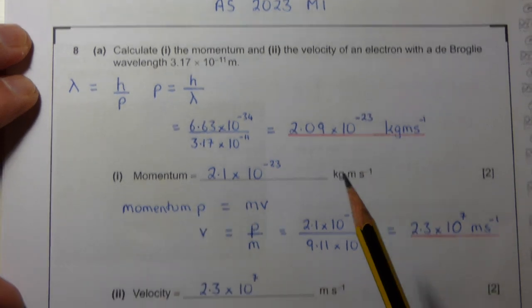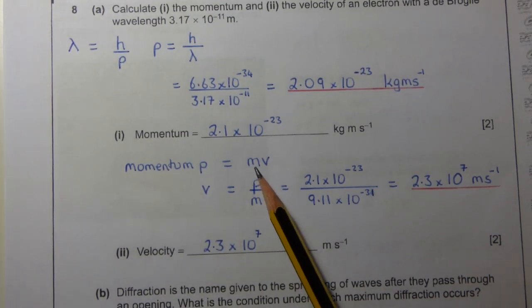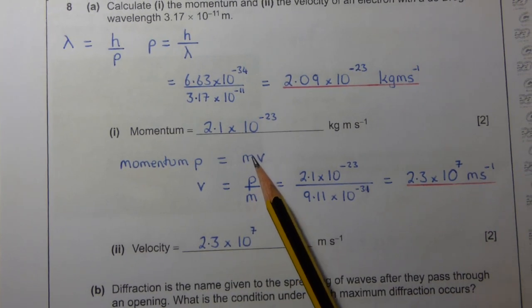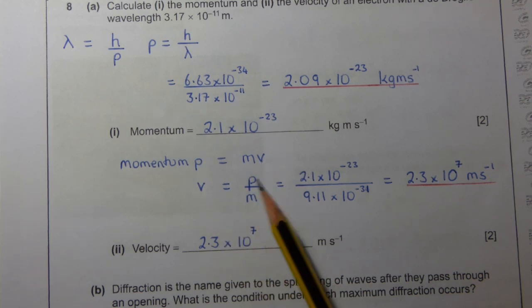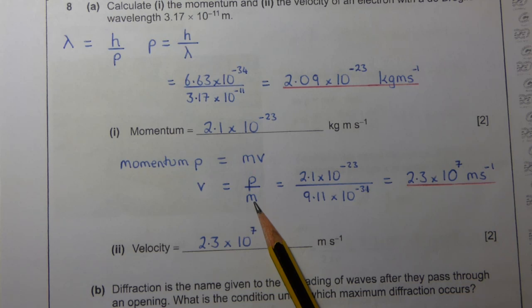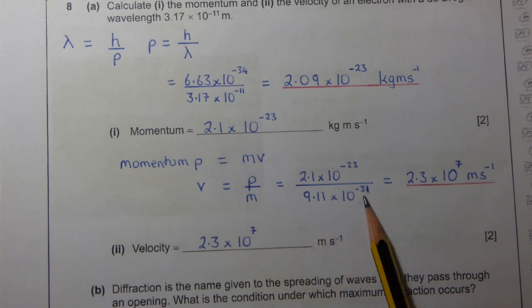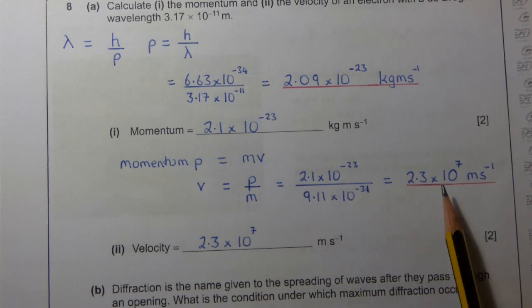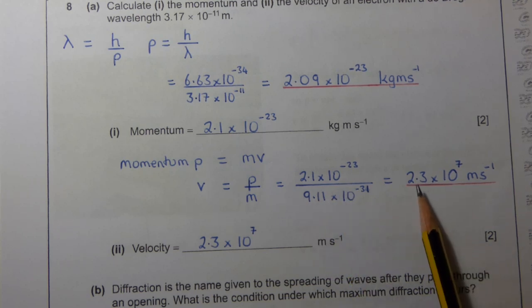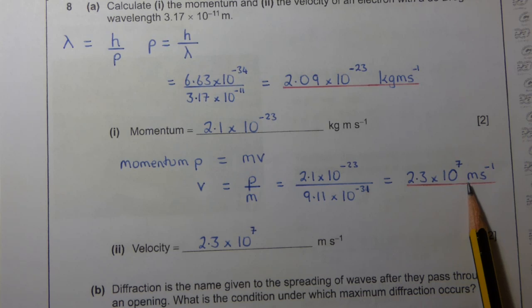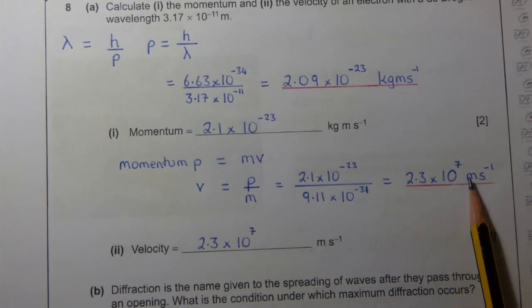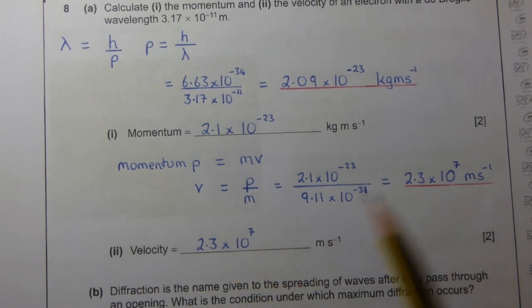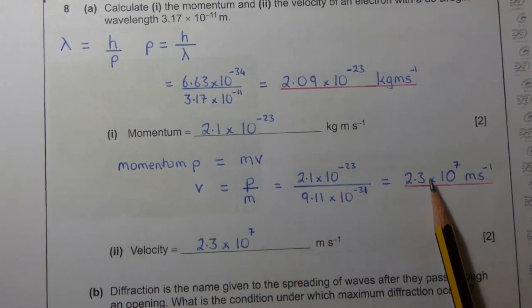When you know the momentum, you recall that momentum is defined as the product of the mass and the velocity. So therefore the velocity must be the momentum divided by the mass. The mass of the electron is on the data sheet, and you work out the velocity, and it's pretty fast, 2.3 times 10 to the 7 metres per second. Now, it's very easy to get electrons to go that fast. Electron guns deal with those speeds all the time.